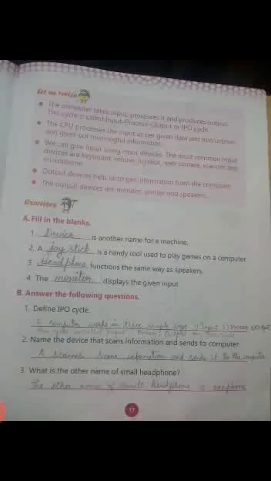Output devices help us to get information from the computer. The output devices are monitor, speakers and printer. The output devices are monitor, printer, and speakers.